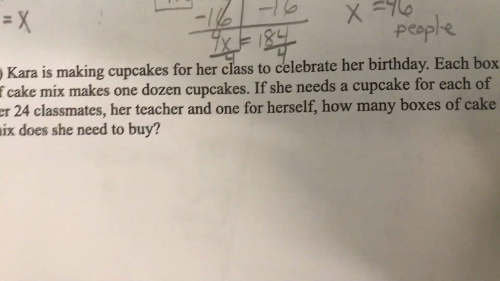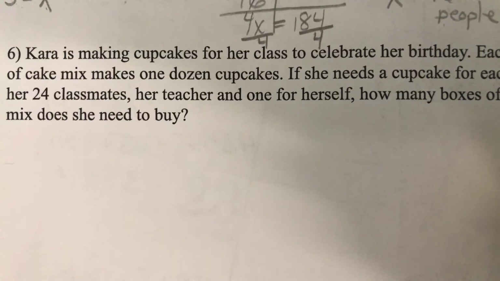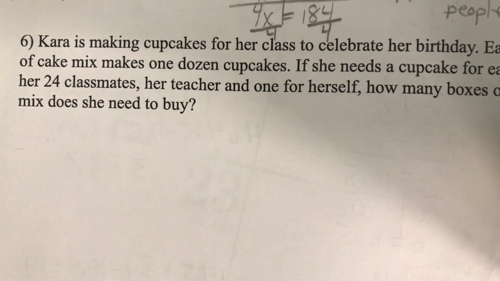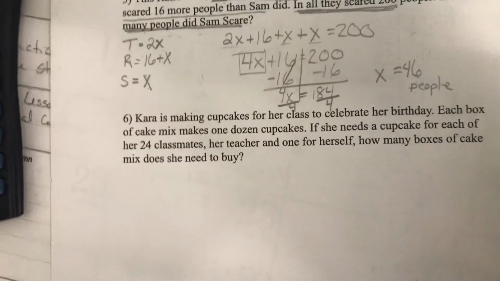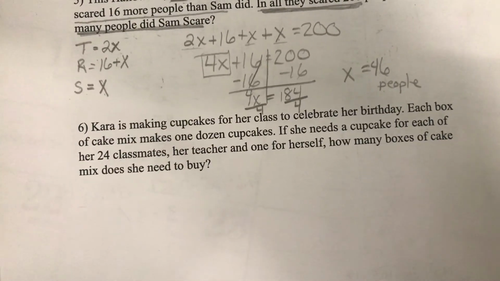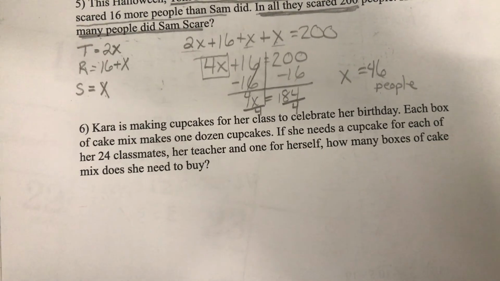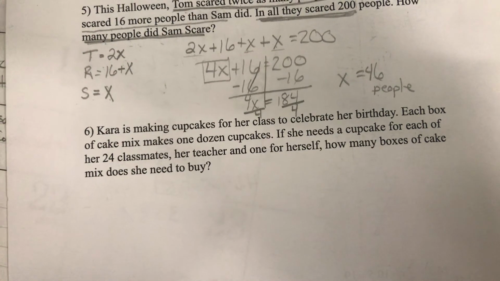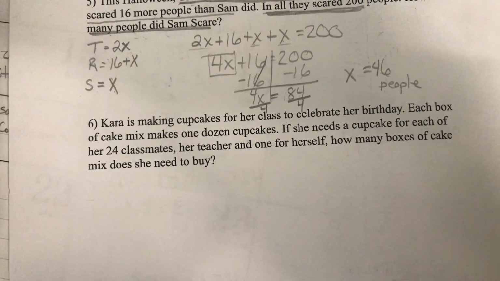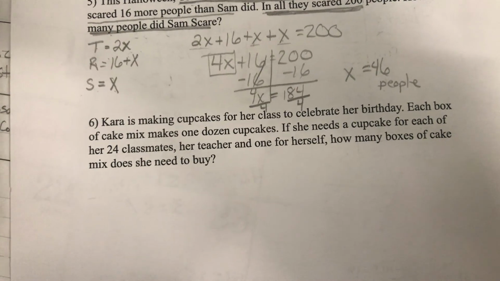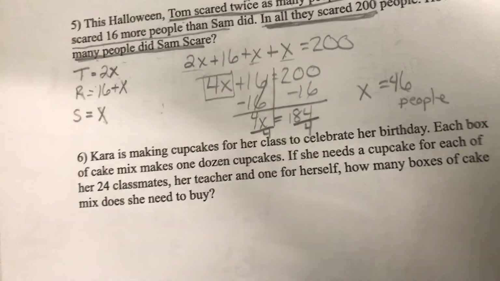Okay, one more and then answer the last question attached to the video. Kara is making cupcakes for her class to celebrate her birthday. Each box of cupcake mix makes 1 dozen cupcakes. If she needs a cupcake for each of her 24 classmates, her teacher, and one for herself, how many boxes of cupcake mix does she need to buy?